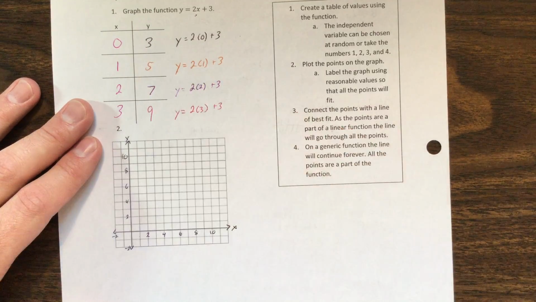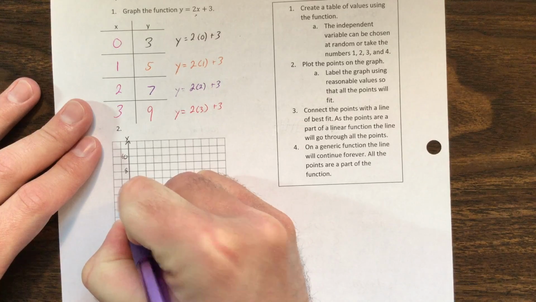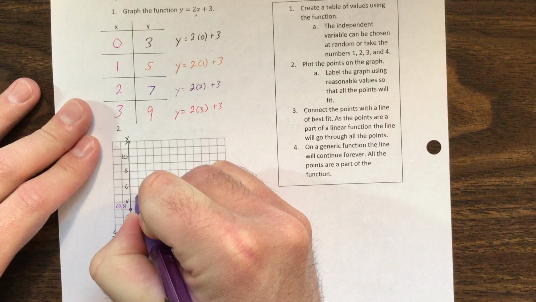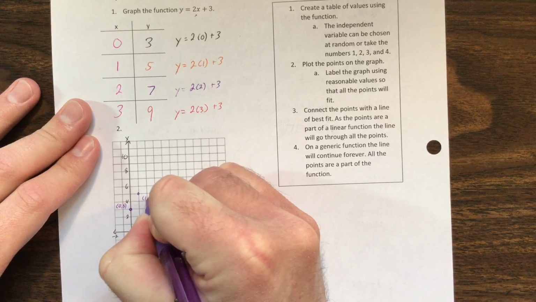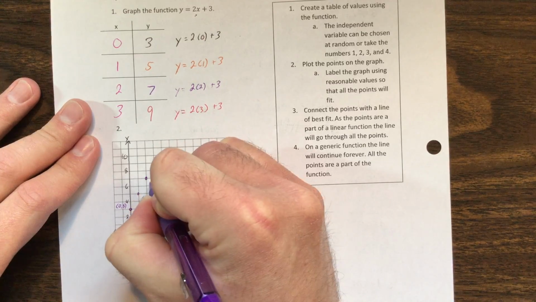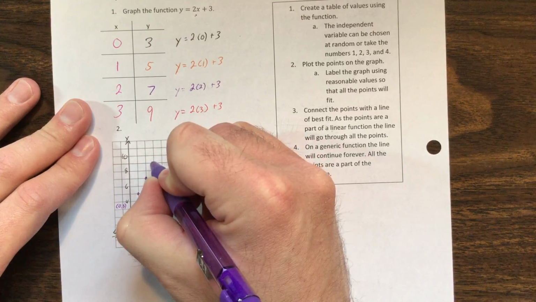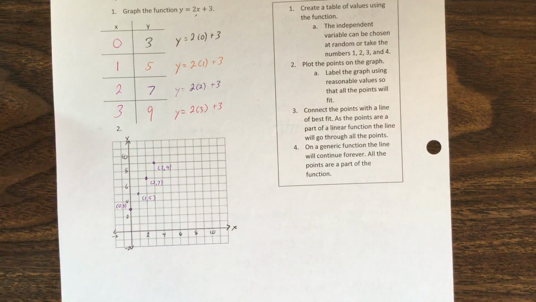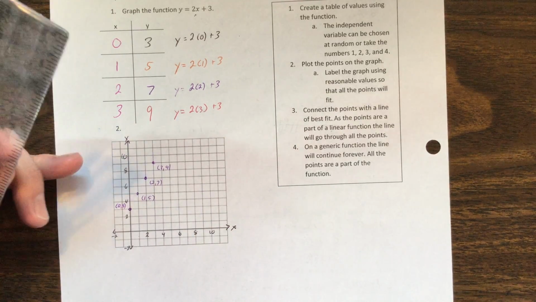Now when we graph this out, let's plot in our points. We have this point here at 0, 3, and we're just going to label it 0, 3. We have 1, 5, which is right here, and so this is at 1, 5. And then we have 2, 7, which is right there, and 3, 9, which is right there. When we have points like this, please plot them out or write them out so that I know which points you are using, and just to make sure that they are in fact the same as your graph.